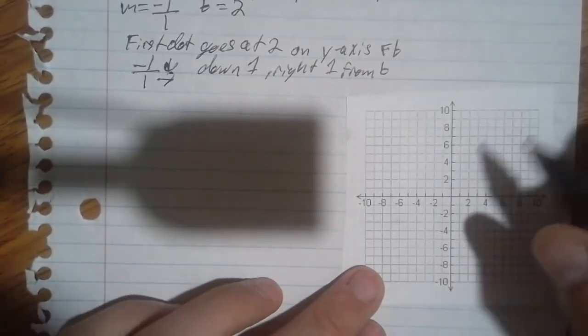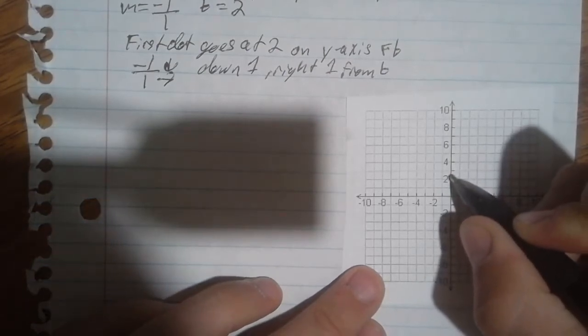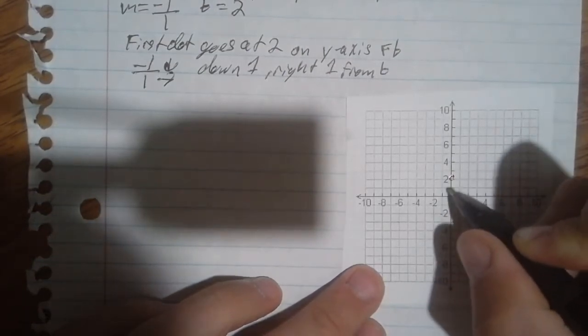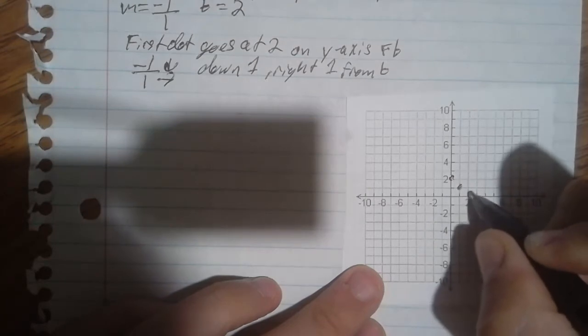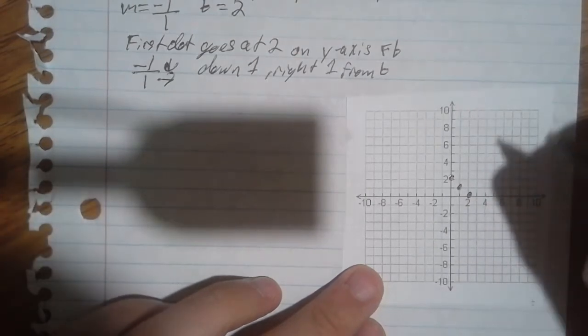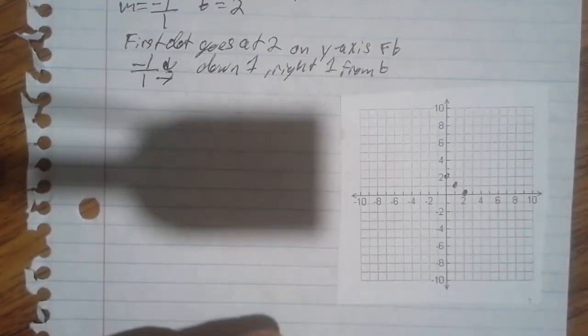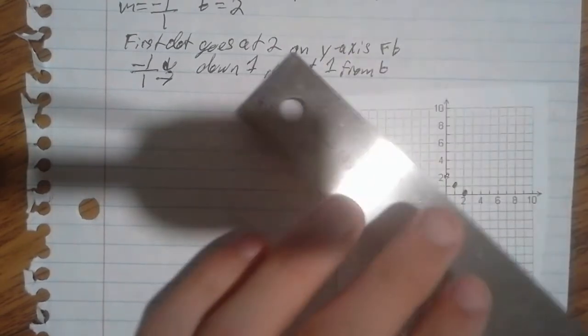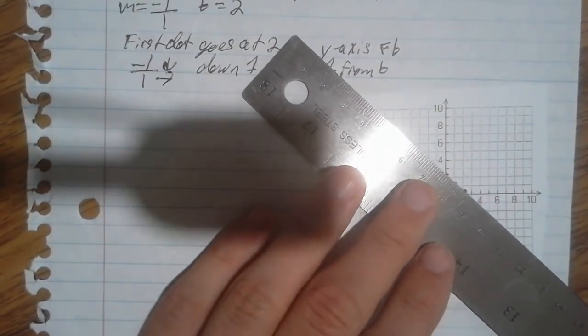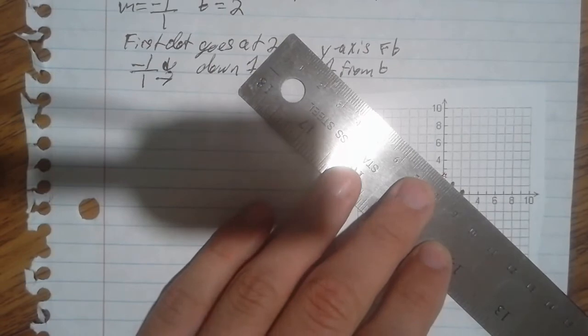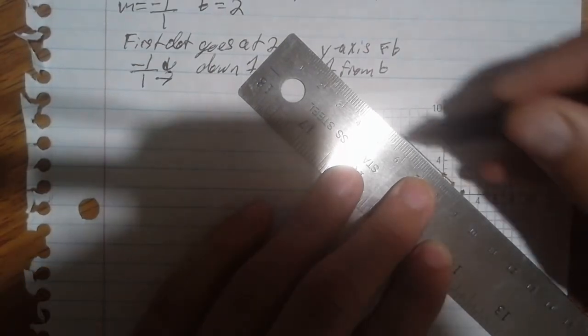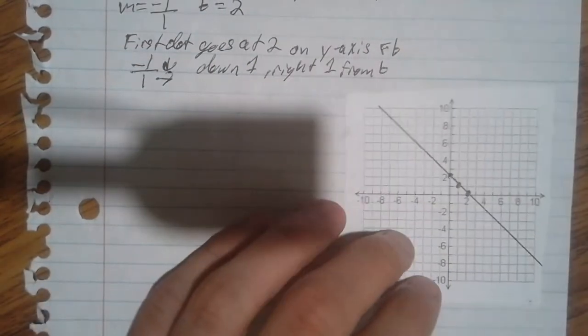So we put our first dot at 2. Then we go down 1, right 1, down 1, right 1. We could keep going if we wanted to, but we don't have to.